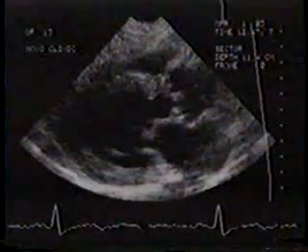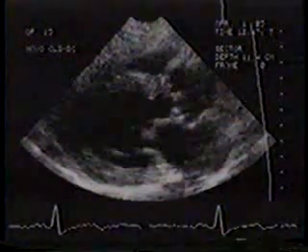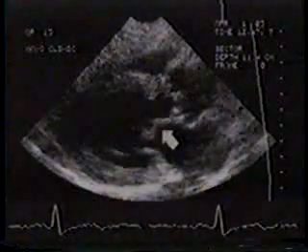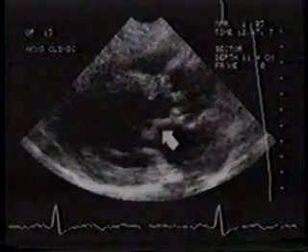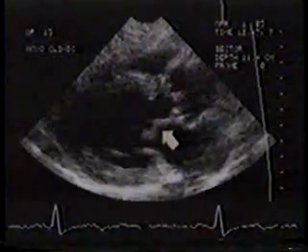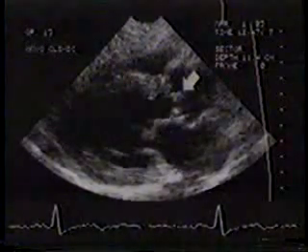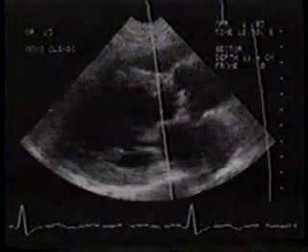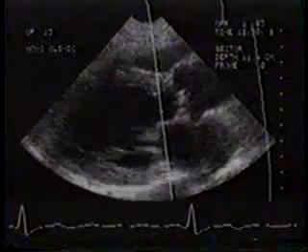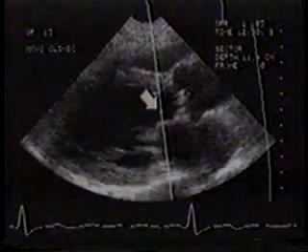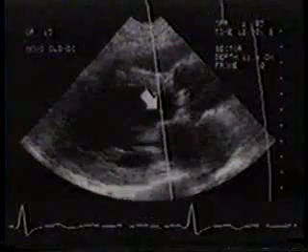This patient has rheumatic mitral and aortic valve disease. Note the hockey stick appearance of the anterior mitral leaflet. Both the mitral and aortic valves are thickened. For detection of aortic regurgitation, a pulse sample volume has been placed in the left ventricular outflow tract. This is the resultant pulse Doppler spectrum, which confirms the presence of aortic regurgitation.